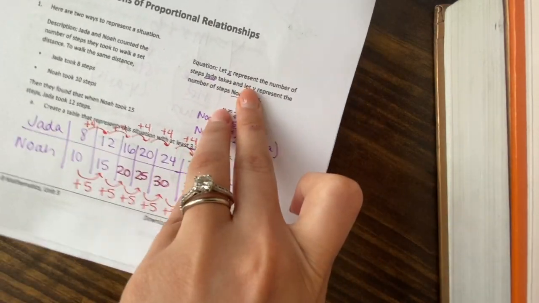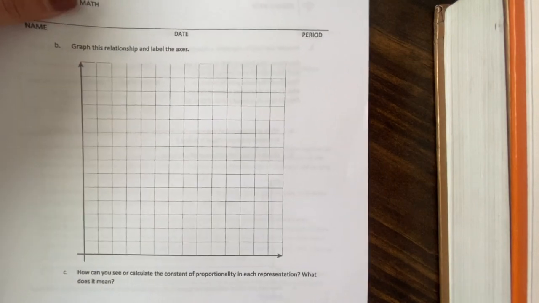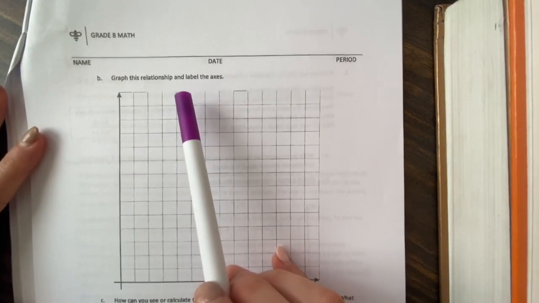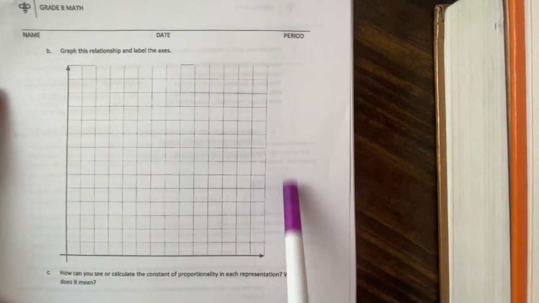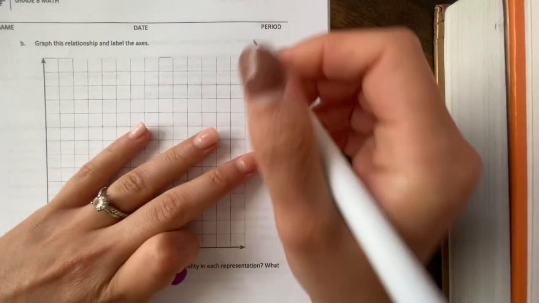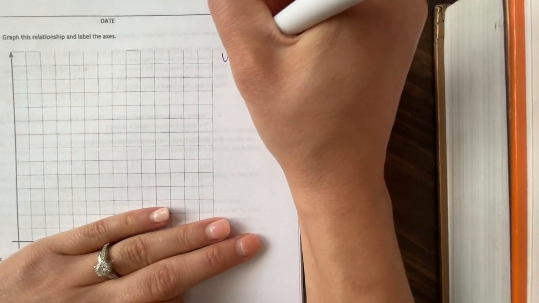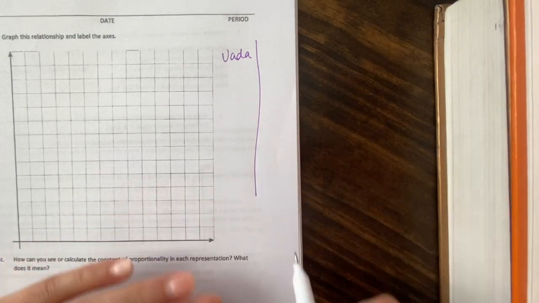All right, so let's go ahead and move to the back. I'm going to go ahead and copy this table down. I think maybe I'll just do it over here. So Jada and, what's his name? Jada and Noah.